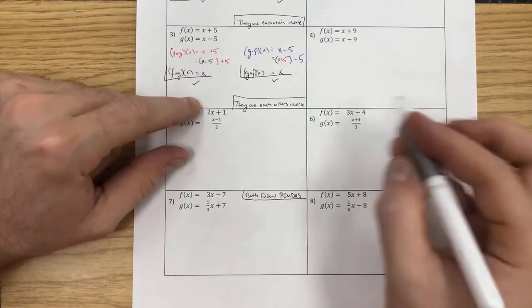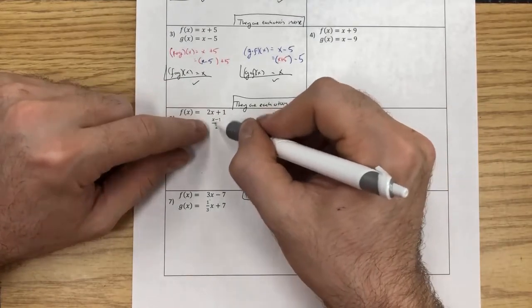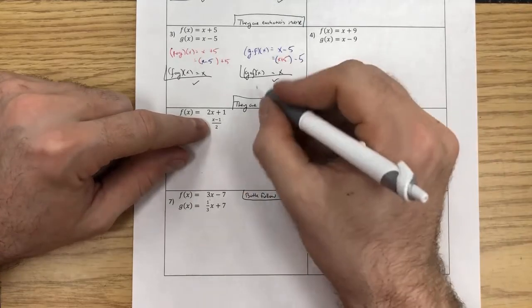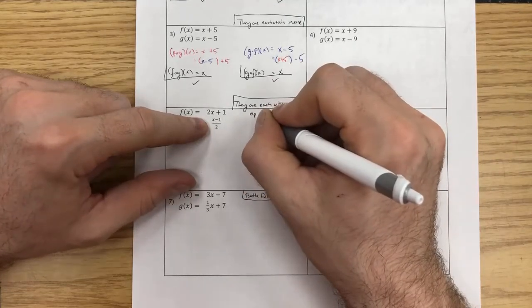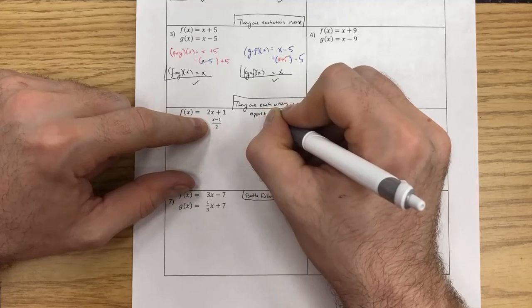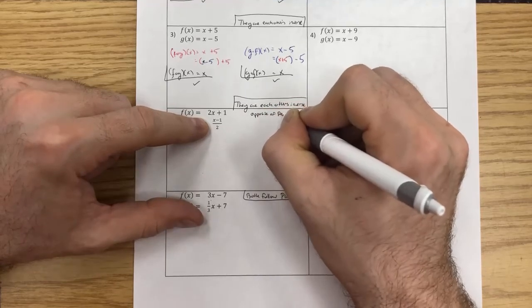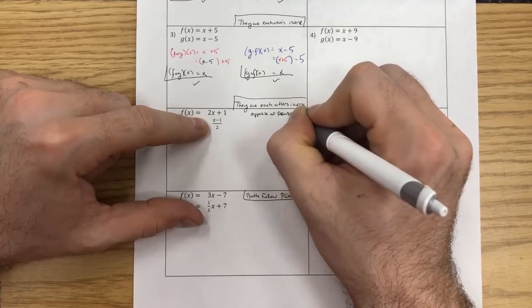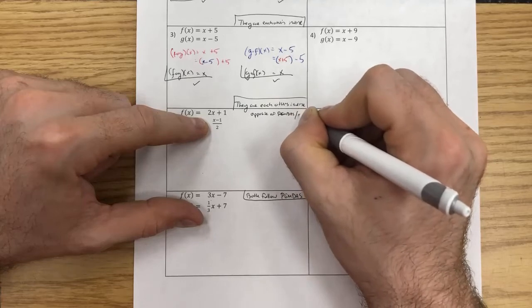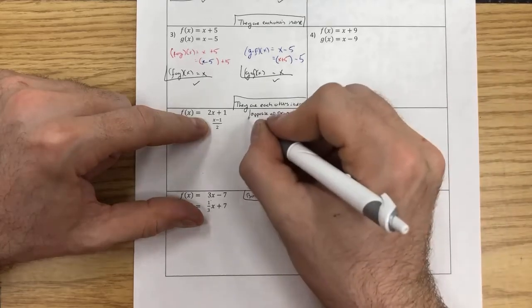These go opposite. One multiplies and then adds. This one subtracts and then divides. So opposite of PEMDAS / each other. I'm going to put EO for each other.